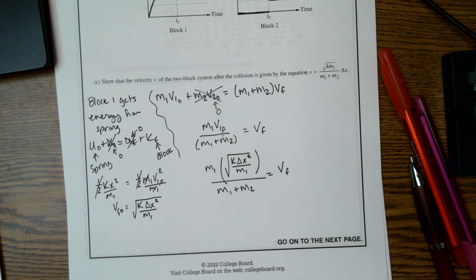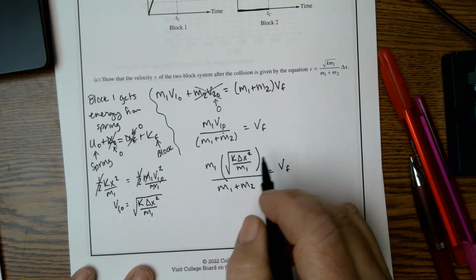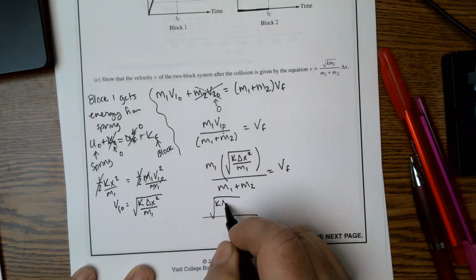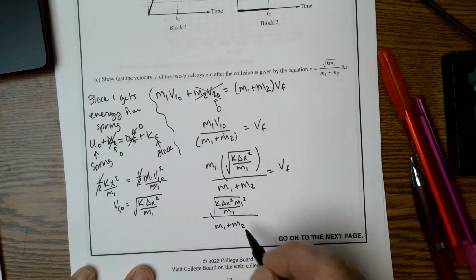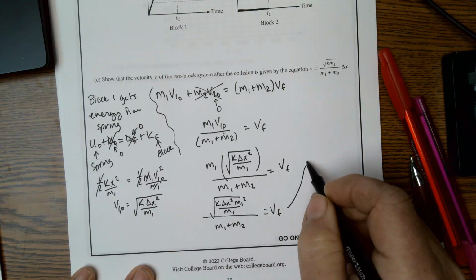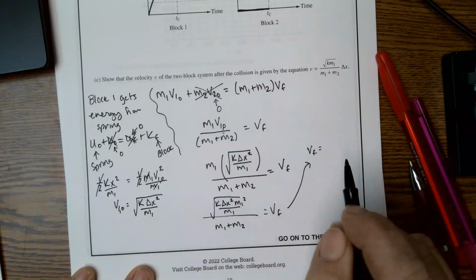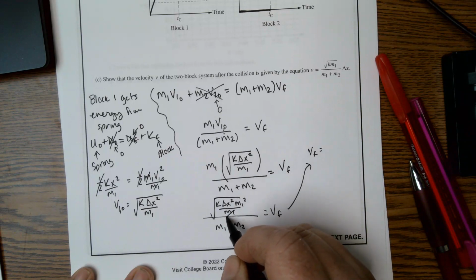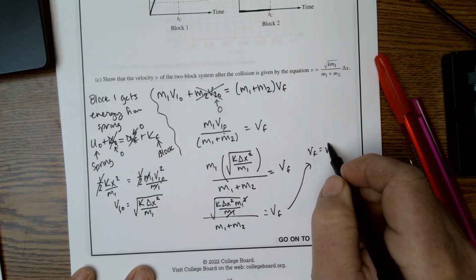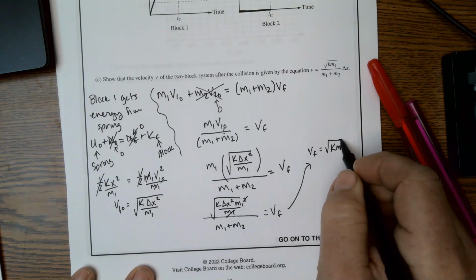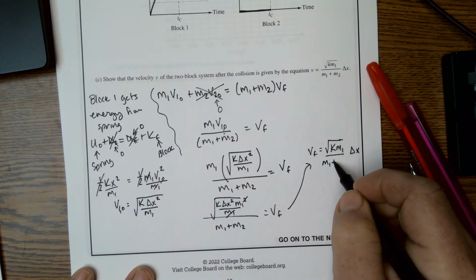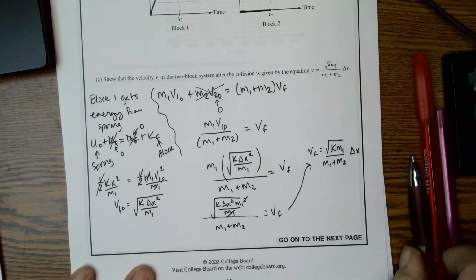But if we want to clean it up to look exactly like theirs does, there's a couple of things I can do. The first one is this M1 can go under the radical, but he can only go under the radical if he goes under as M1 squared. Now, let's go up here and finish off. So V final is going to equal, the delta x can come out because he's squared. The M1 squared and M1 on the bottom, I can get rid of one of those. So I get the square root of K M1, and that delta x came out, which they've got out here at the end, so I'm going to put it there, over M1 plus M2. And there I am at the place that they wanted me to get to.